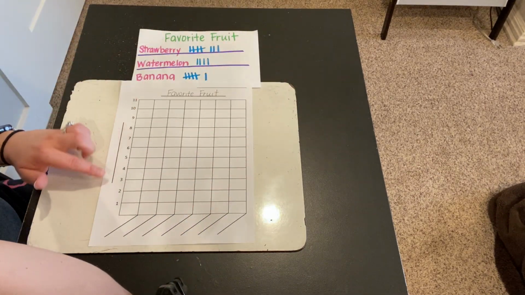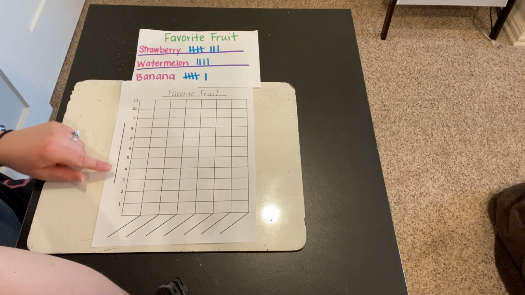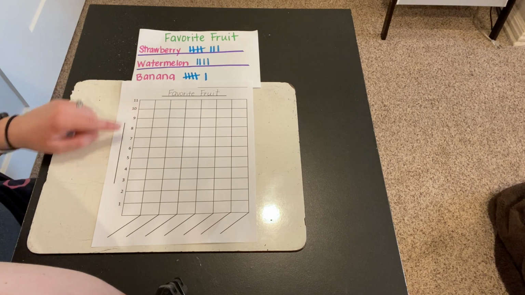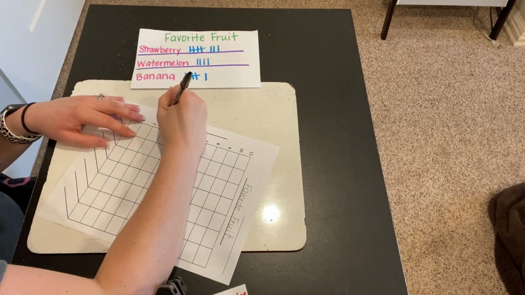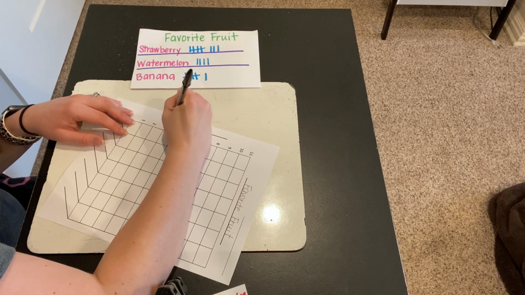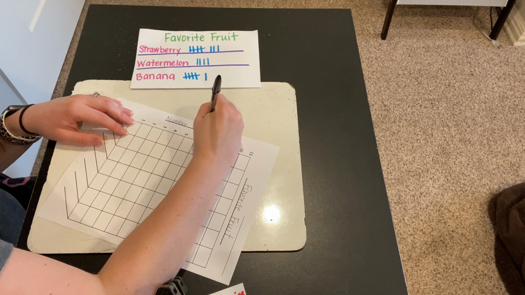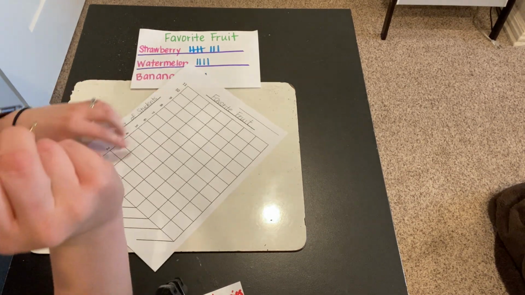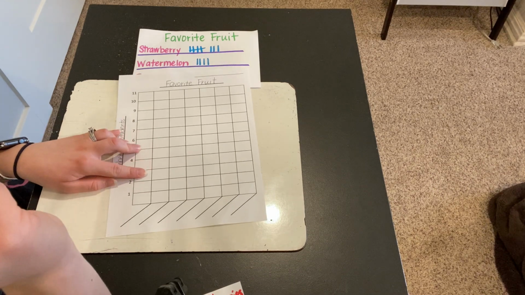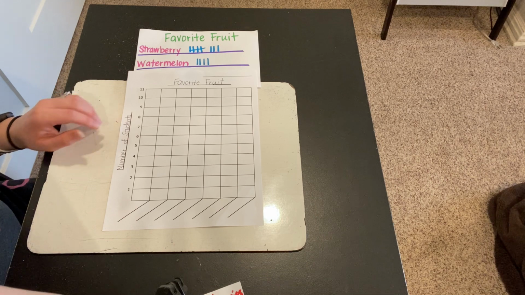Okay, now on the side here, there's another line. This line is going to be a label for what these numbers represent. So each one of these numbers is going to represent the number of students that voted for their favorite fruit. So I'm going to write number of students. It's always important to put labels on your graph because the labels help the person looking at your graph understand exactly what it's showing and what it's about.